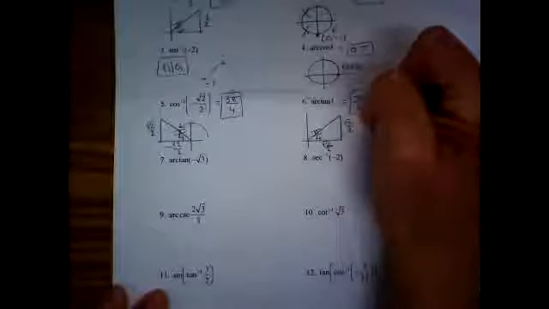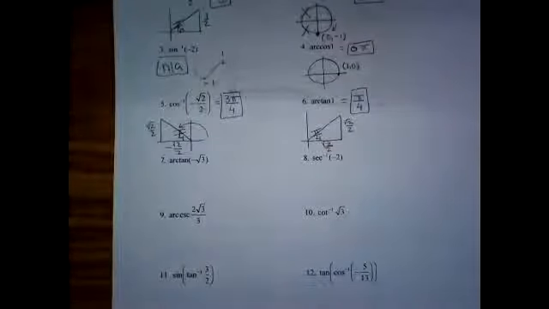So what's that angle? Pi over 4. And if you're in quadrant 1, that just is your answer, pi over 4. If you're in quadrant 1, that's how far you rotate. So that's it.